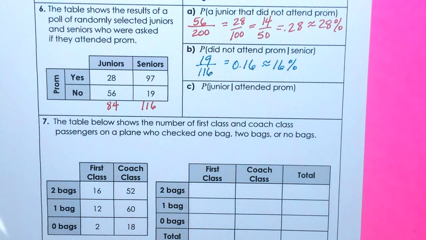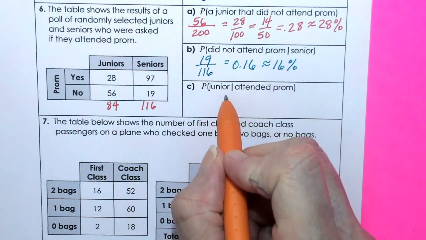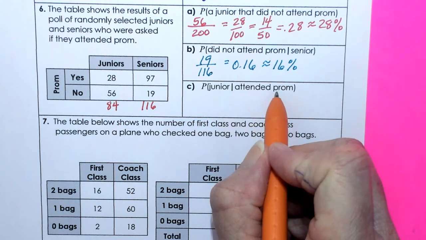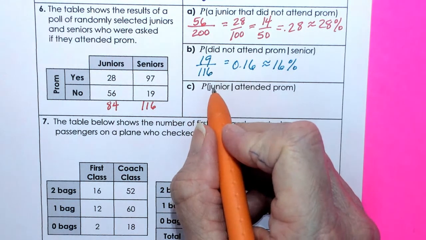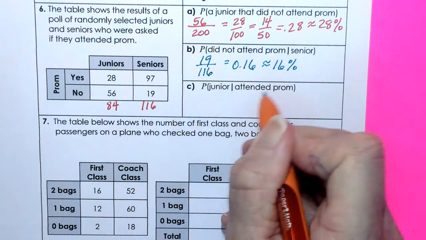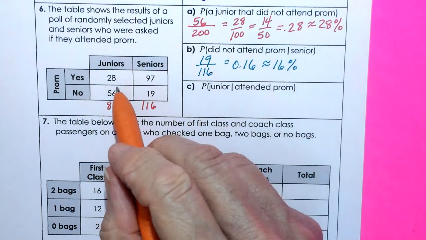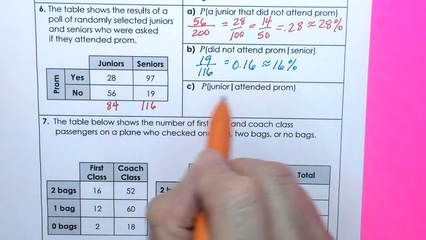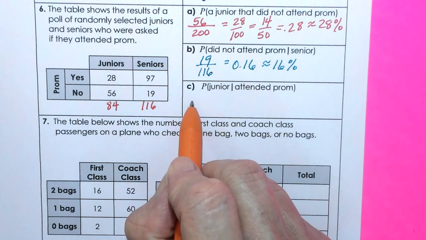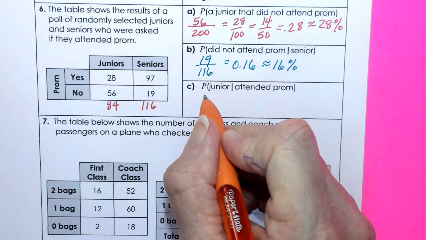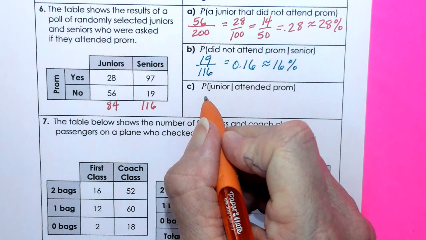And for our last example, probability of a junior given that they attended prom. So our denominator has to be everyone who attended prom. Let's see. So we've got 125 out of everyone who attended.